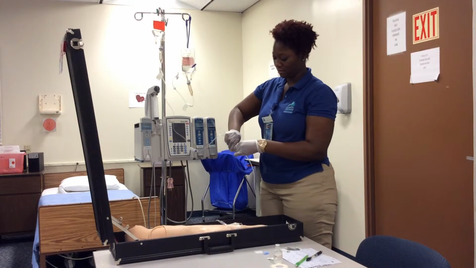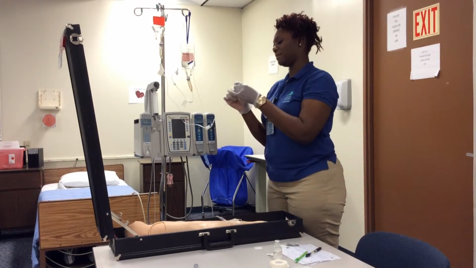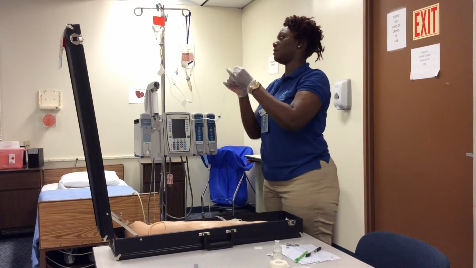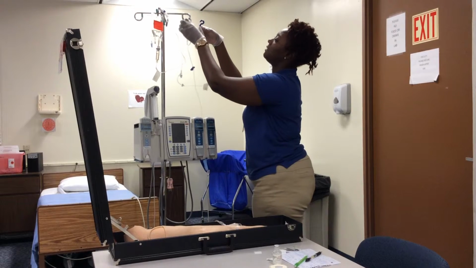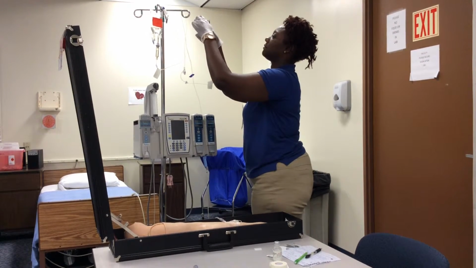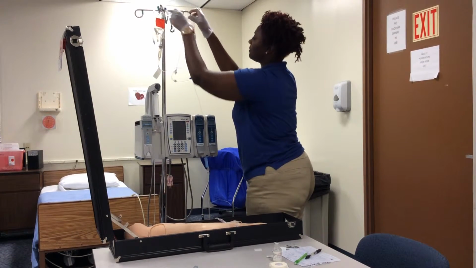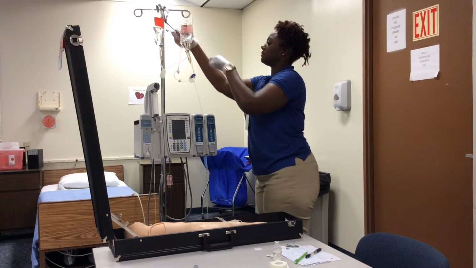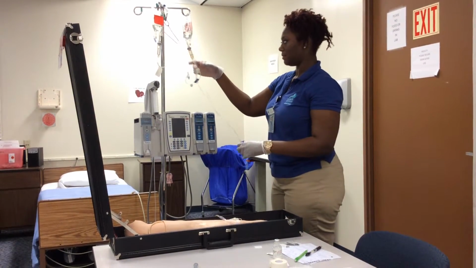Remove. Place my alligator clamp for next administration. Bring up the primary line and establish the rate per doctor's order.